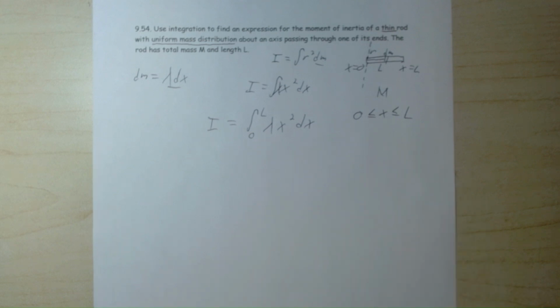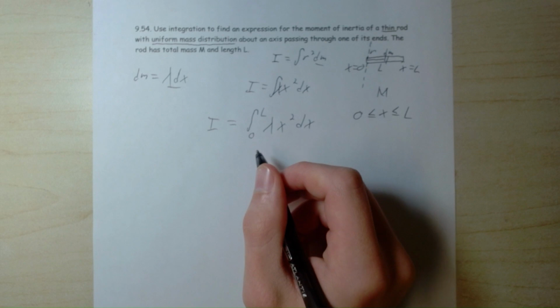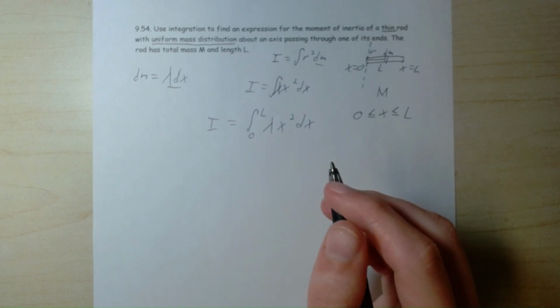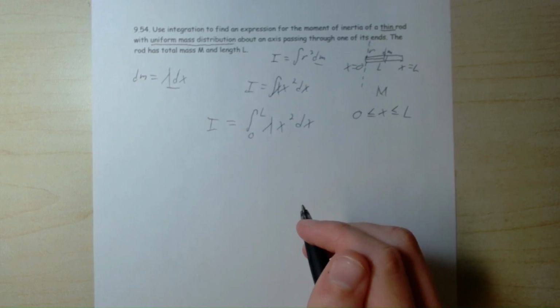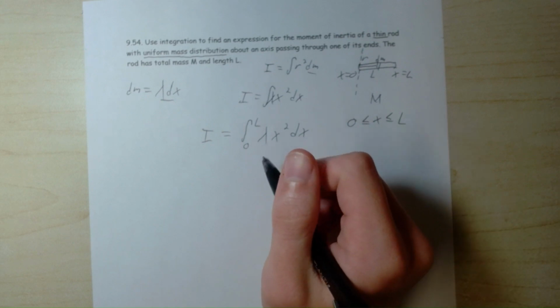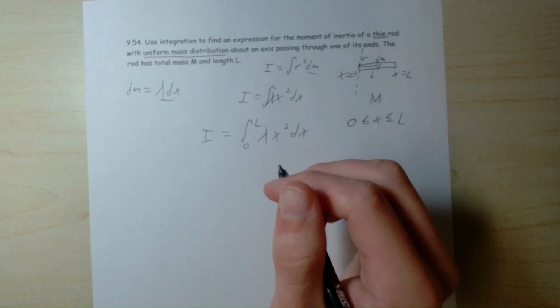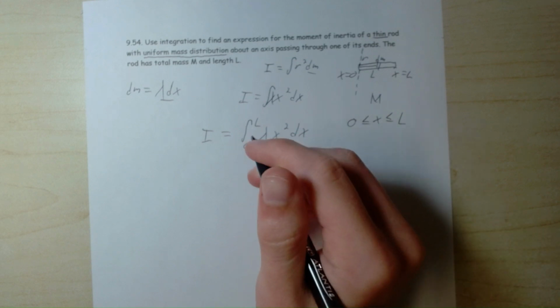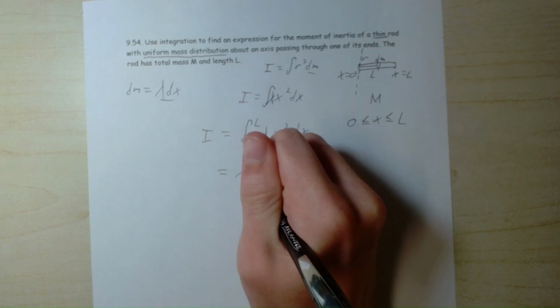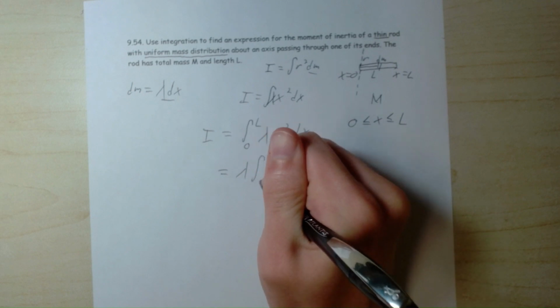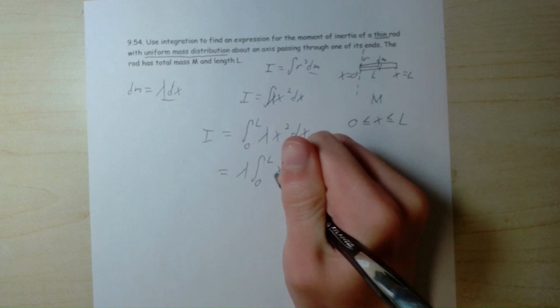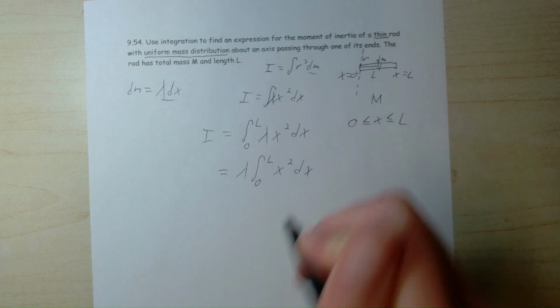If we didn't have a uniform mass distribution, then lambda would equal some function of x, and we wouldn't be able to pull it out. We would have to plug that expression for x in for lambda and integrate over that. But the mass distribution is uniform, so we can pull it out. So this is lambda times the integral from 0 to L of x squared dx.